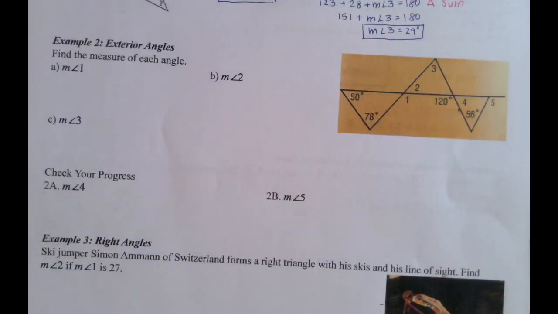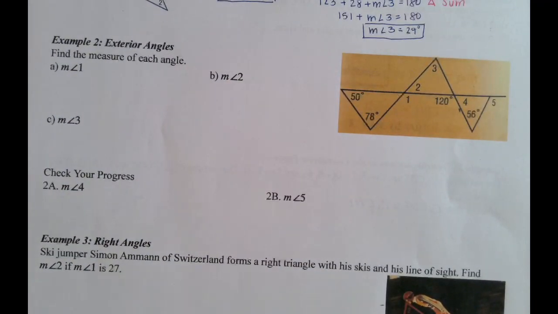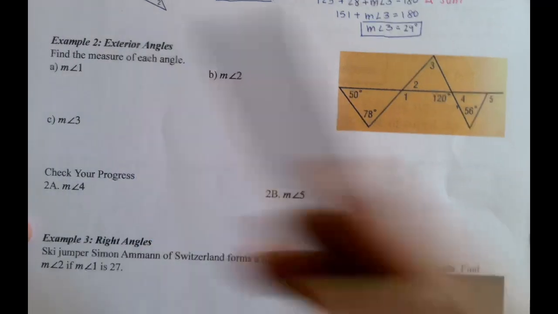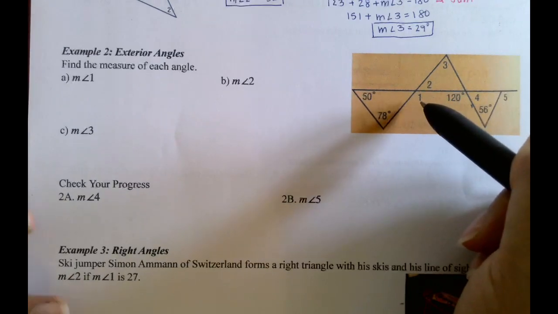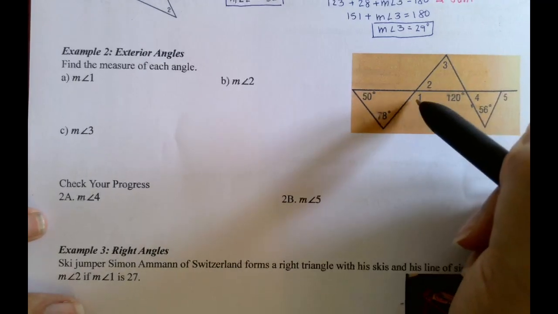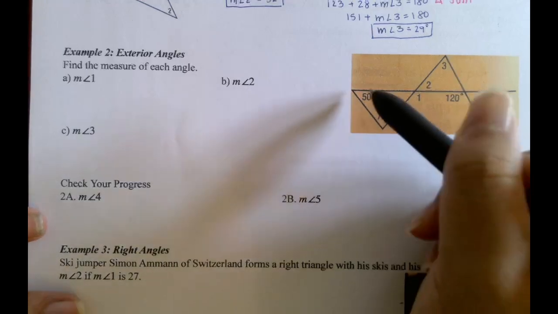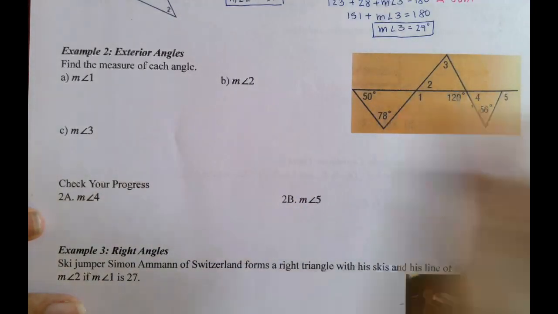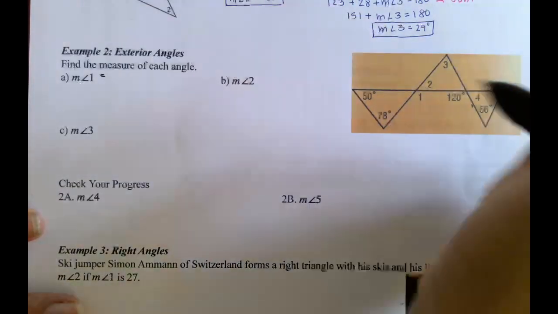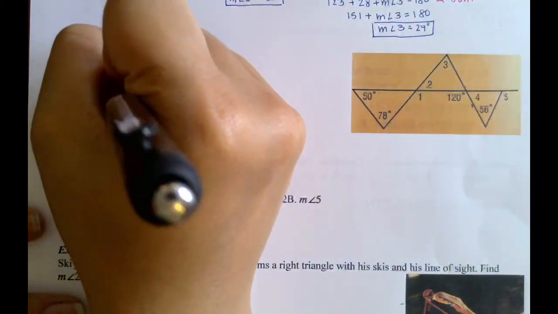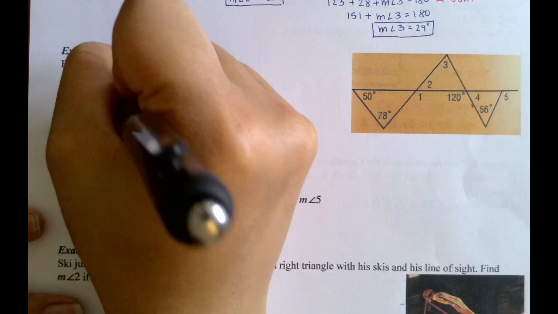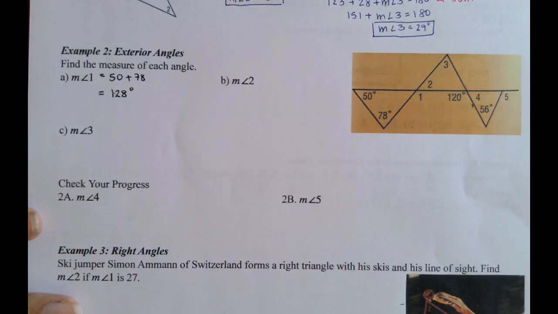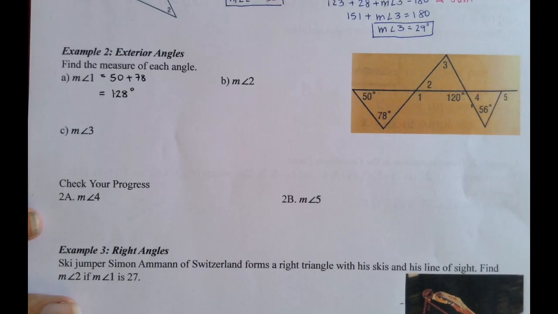So we're going to start with our exterior angles and we're going to find the measures of them. So first one here is the measure of angle 1, so that's here. According to that theorem we just talked about, the measure of angle 1 should equal the other two remote interior angles added up. So measure of angle 1 should equal 50 plus 78, which gives us 128. So measure of angle 1 is 128 degrees.